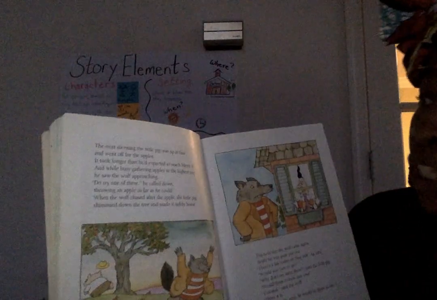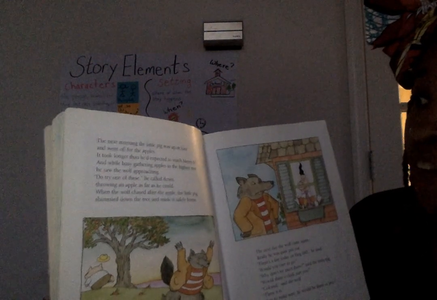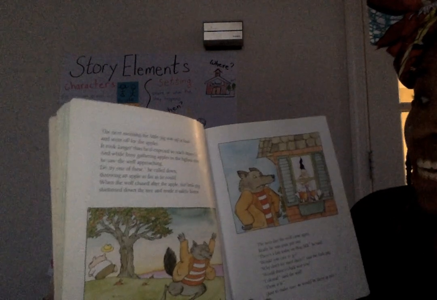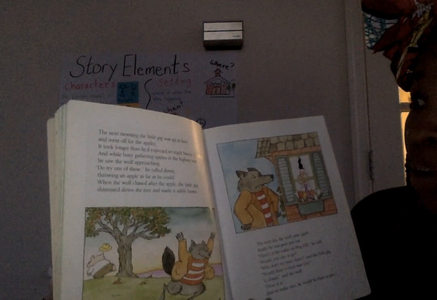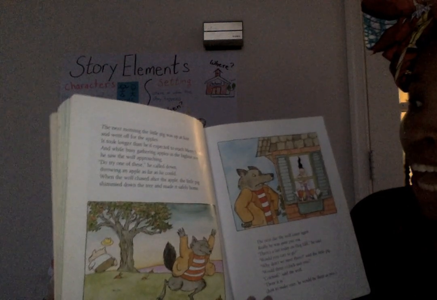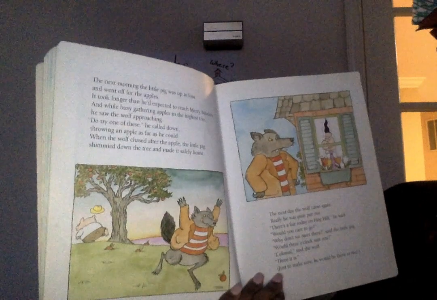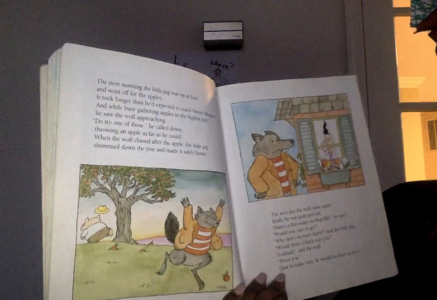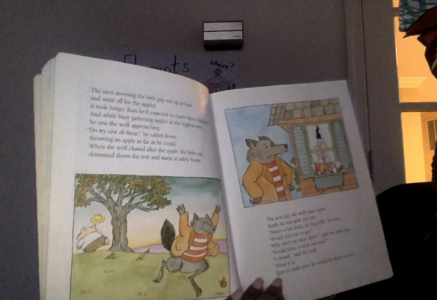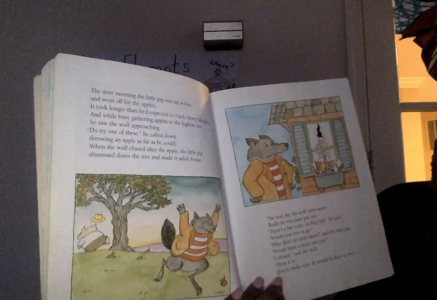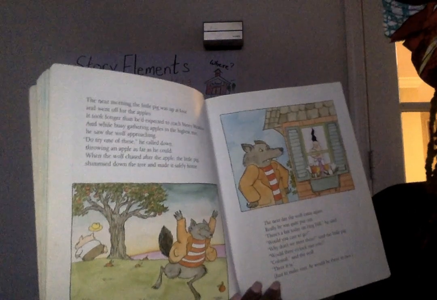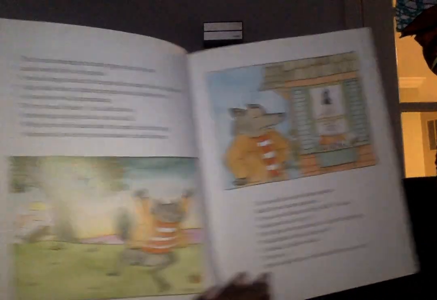The next morning, the little pig was up at 4 and went off for the apples. It took longer than he expected to reach Merry Meadow, and while busy gathering apples in the highest tree, he saw the wolf approaching. "Do try one of these," he called down, throwing the apples as far as he could. When the wolf chased after the apple, the little pig shimmied down the tree and made it safely home.